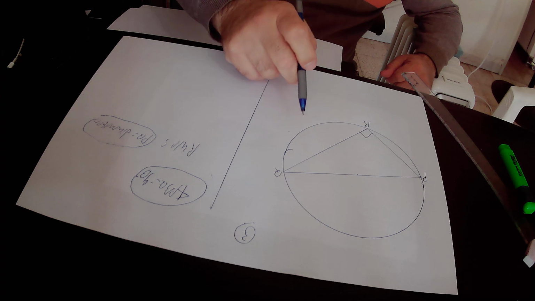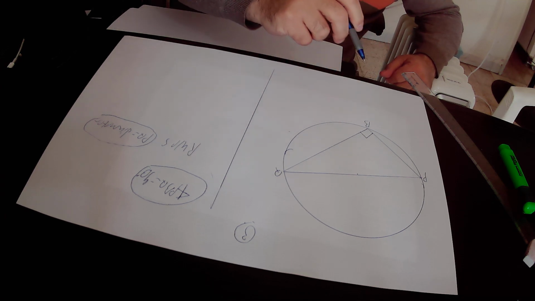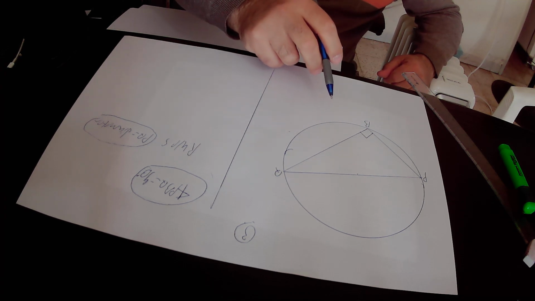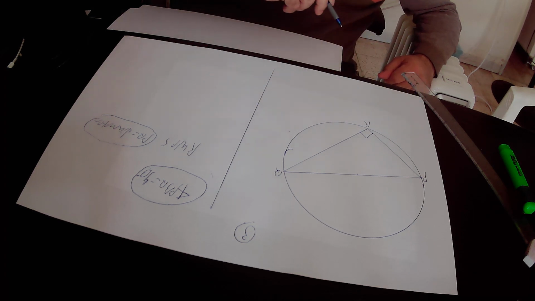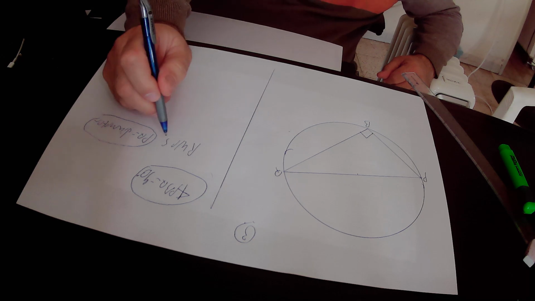Because of the fact that peripheral angle PBQ equals 90 degrees, it is subtended on the diameter of the circle. That is to say, PQ is the diameter of the circle.